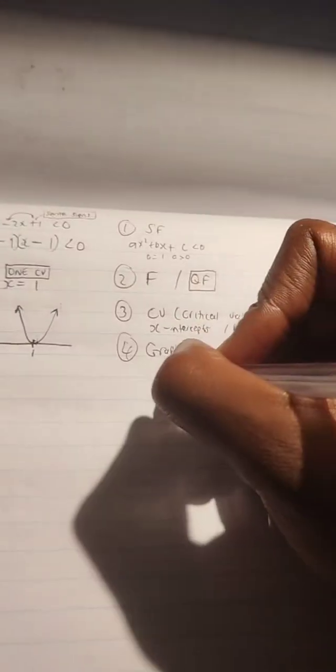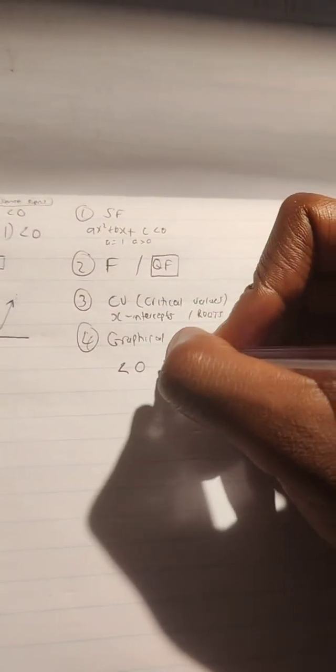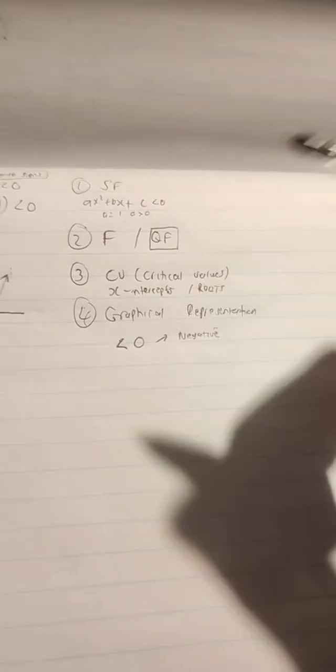Okay. And now what are we saying? Let's interpret less than 0. What does less than 0 mean? Less than 0 means negative.